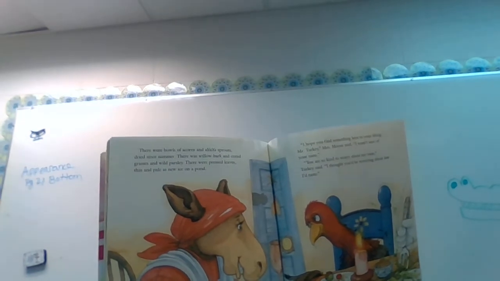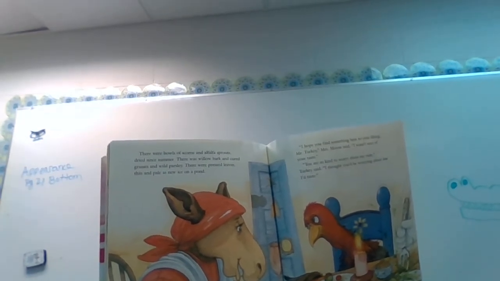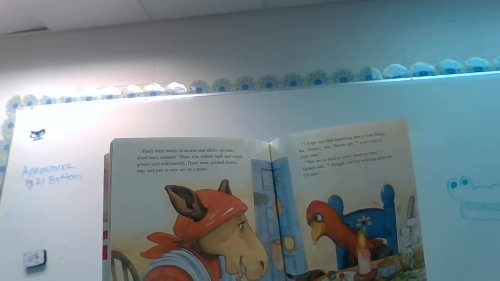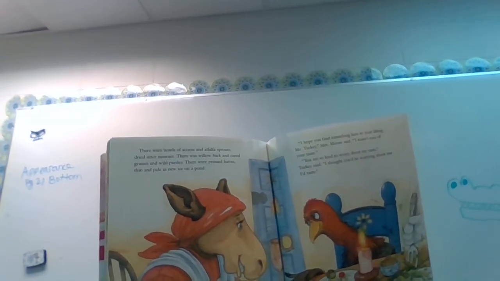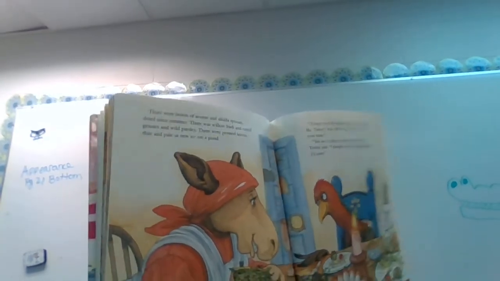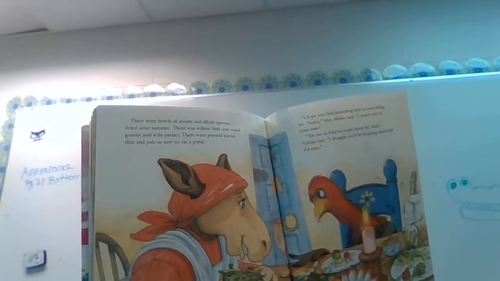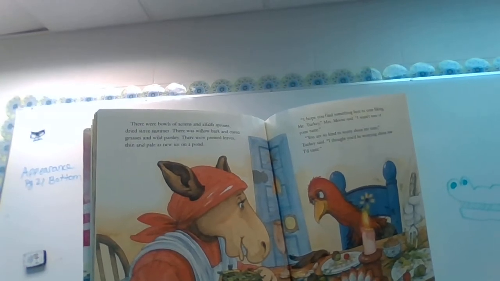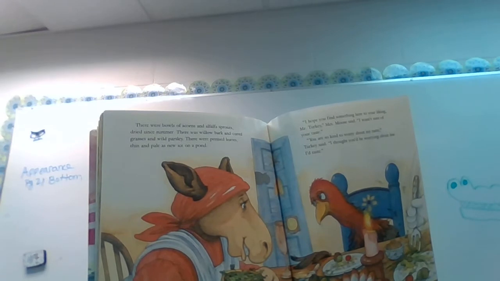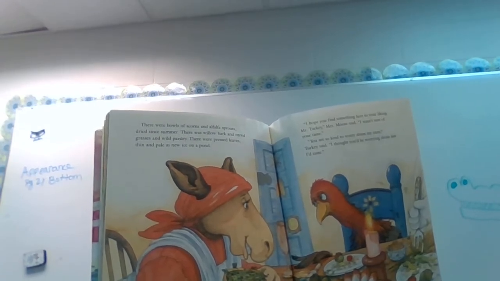There were bowls of acorns and alfalfa sprouts dried since summer. There was willow bark and cured grasses and wild parsley. There were pressed leaves, thin and pale as new ice on the pond. There's another simile. I hope you find something here to your liking, Mr. Turkey, Mrs. Moose said. I wasn't sure of your taste. You're so kind to worry about my taste, Turkey said.